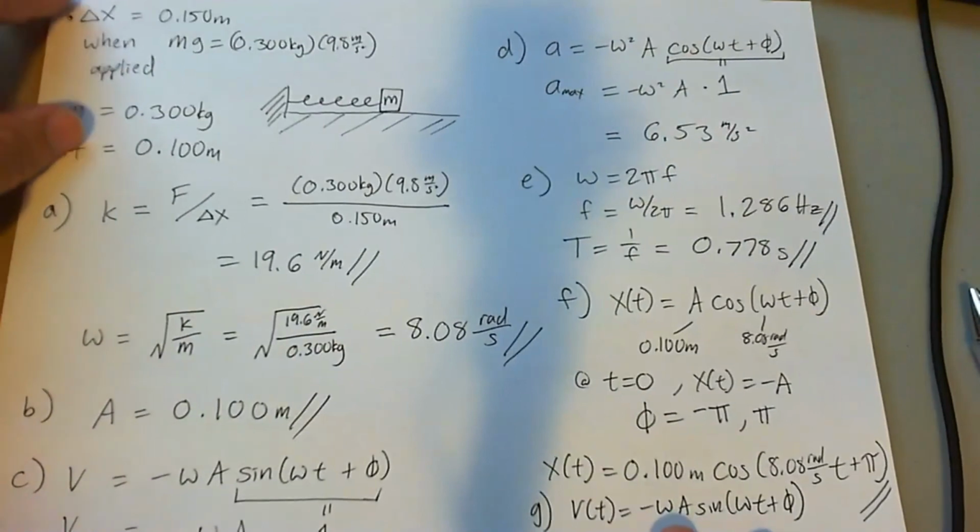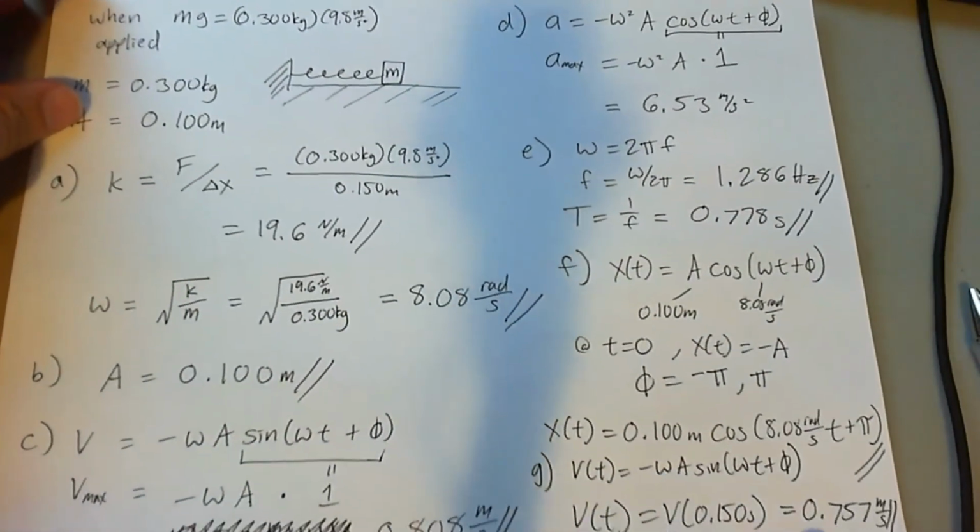Excuse the shadow, but here are all the parts.